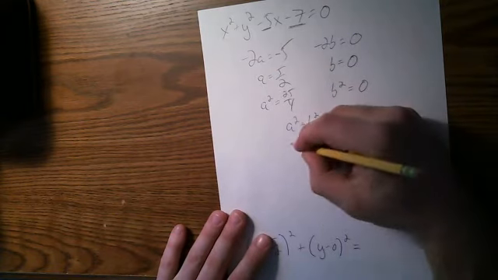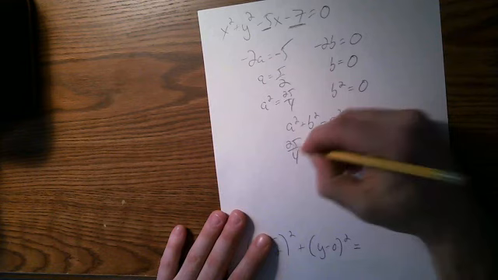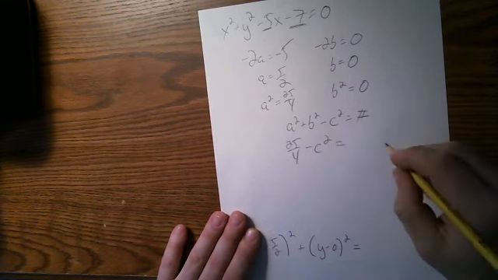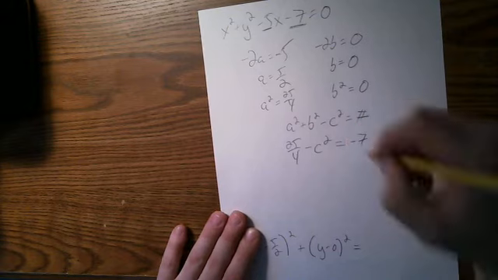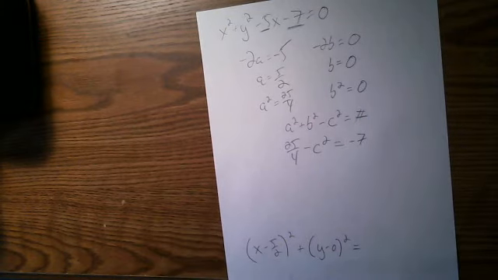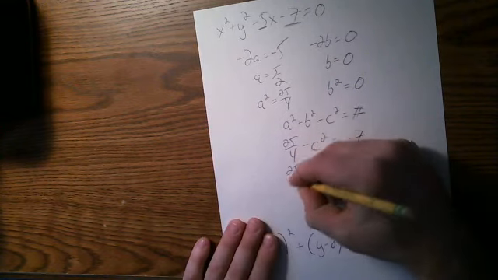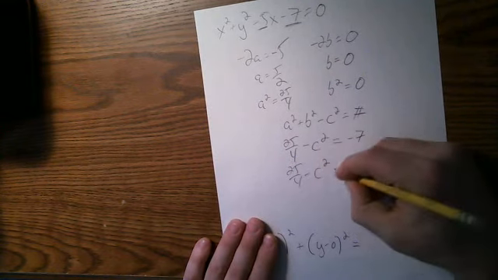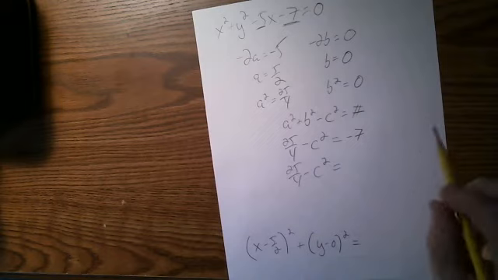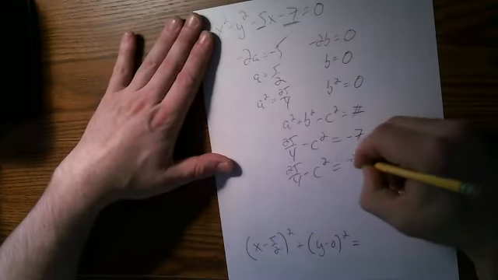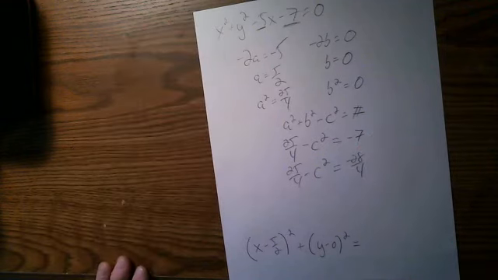A squared, 25 over 4, b squared is 0, minus c squared equals negative 7. Well, we need 7 to have a denominator of 4, so we'll say 25 over 4 minus c squared equals, multiplied by 4 over 4, negative 28 over 4.